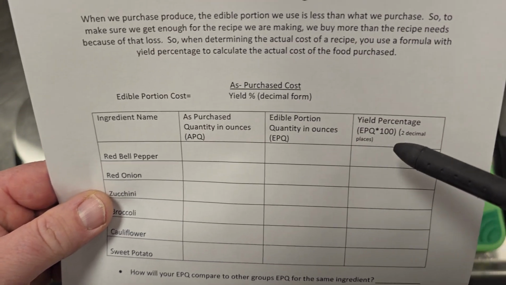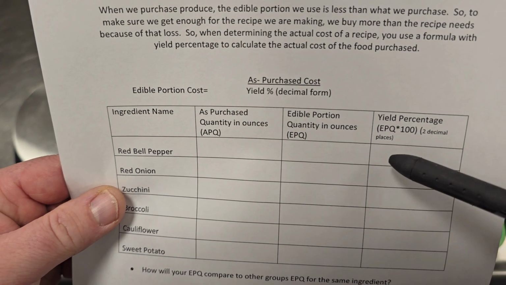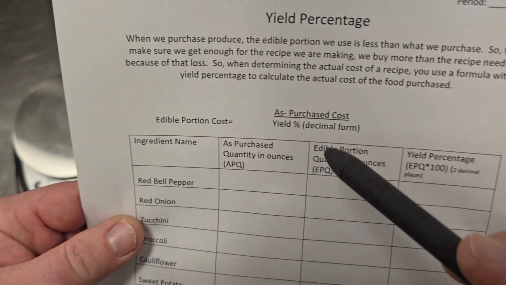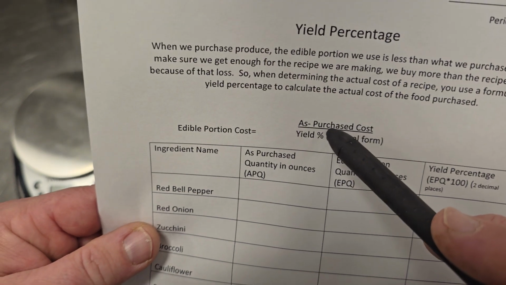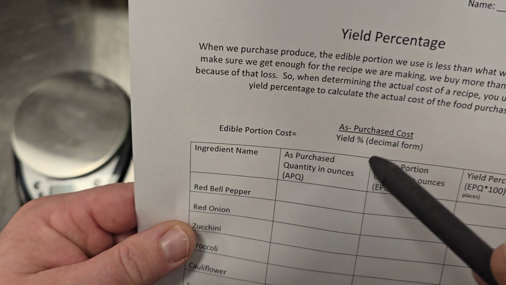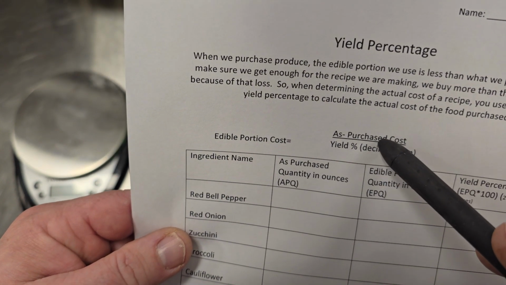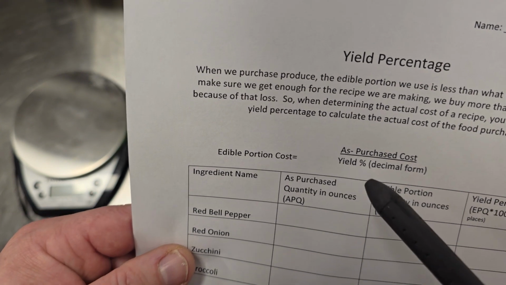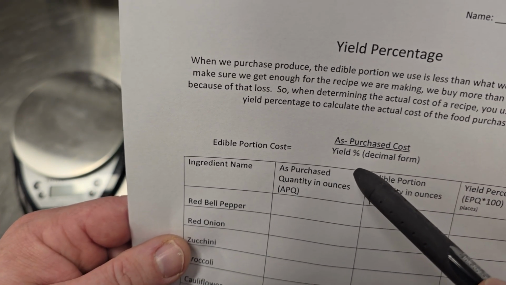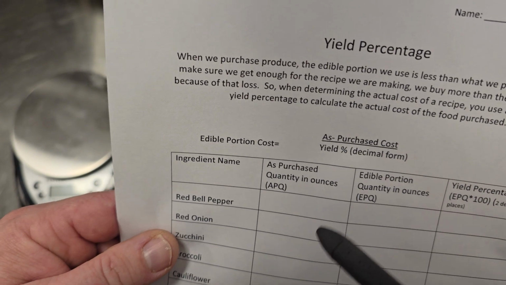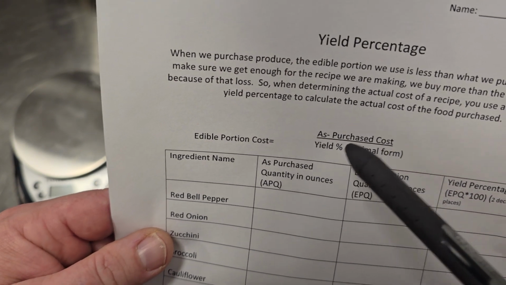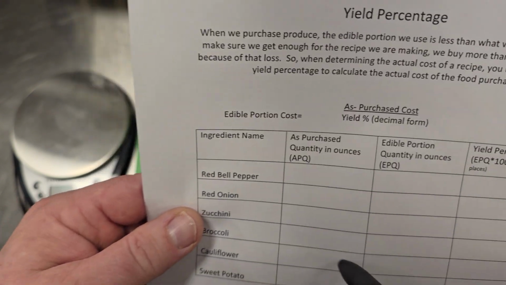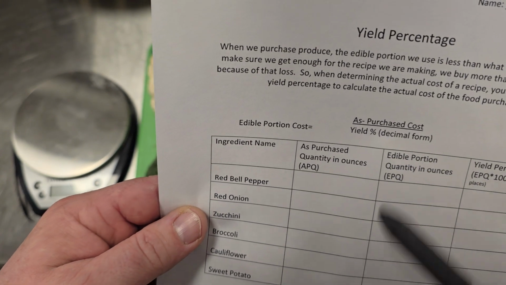And then it's a simple thing of taking our as purchased quantity divided by, oh boy, this is the wrong formula here. Anyway, I will show you the math. This is the wrong formula that I put up on here.